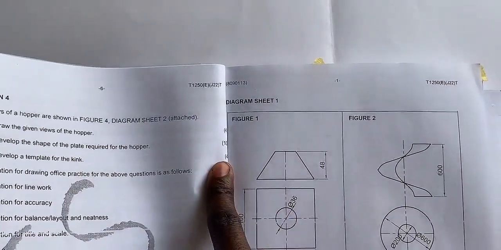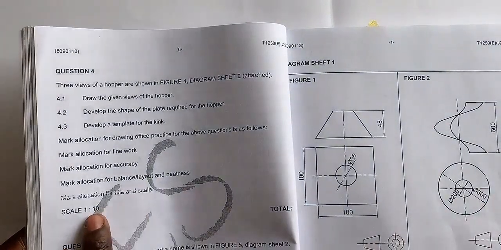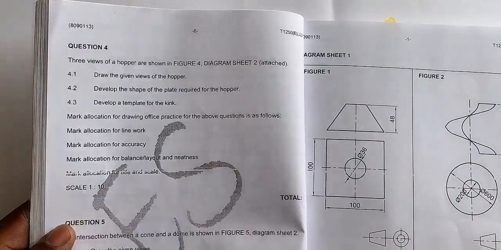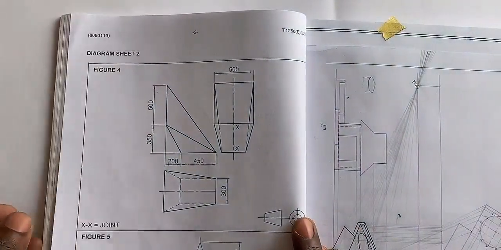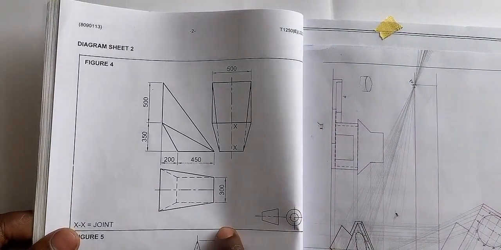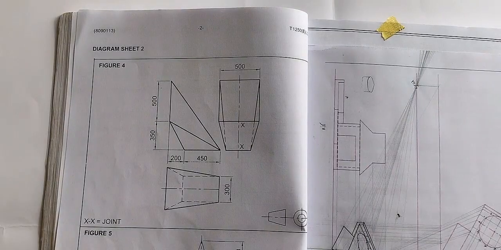So the start is this one. Using scale 1:10, you have to draw these 3 views exactly the way they are given, using a scale of 1:10, then you'll be given 4 marks. So let's start. I draw a line, you also draw a line.